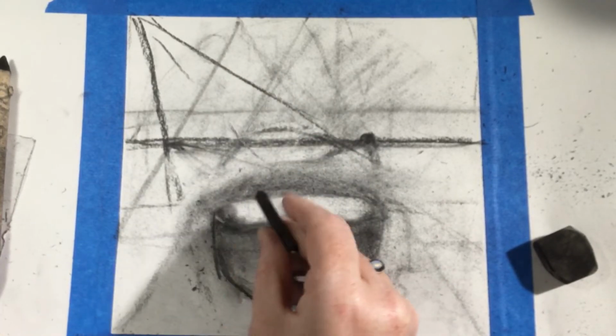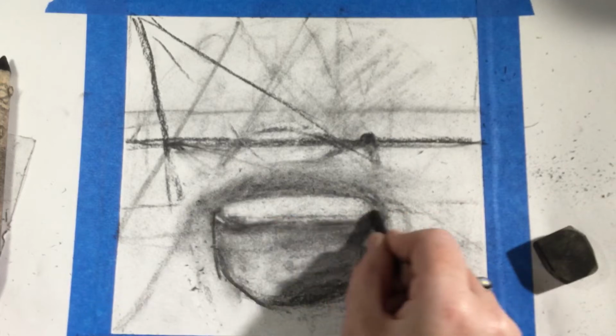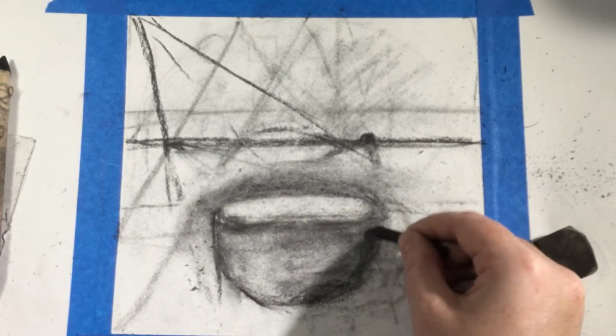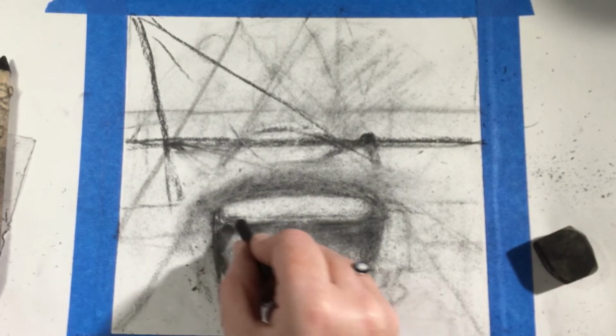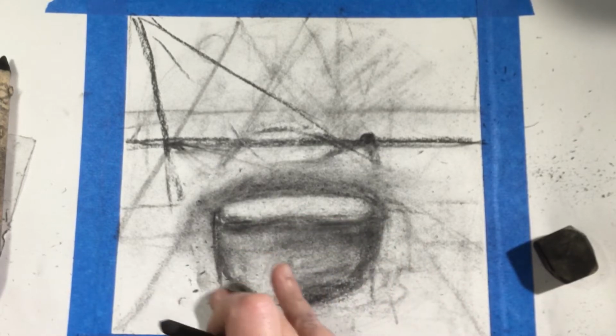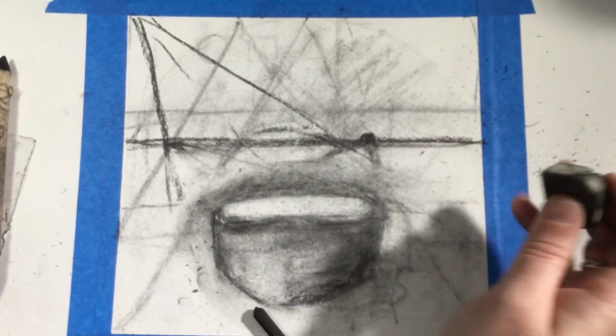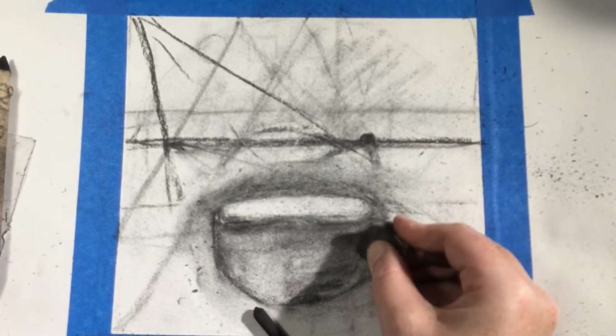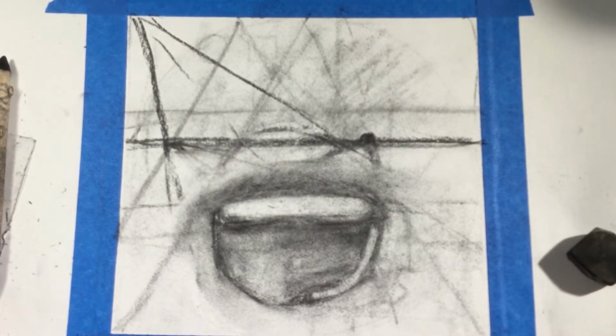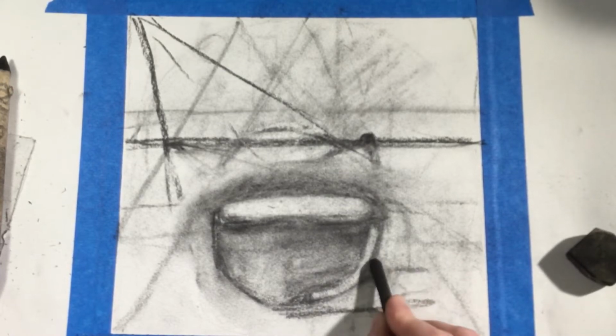If we think about that cube-like shape, if this was a cube here, this would be a plane that moves away from the light. So maybe this would be light here. Maybe there'd be a reflected light here. And you could include a shadow.